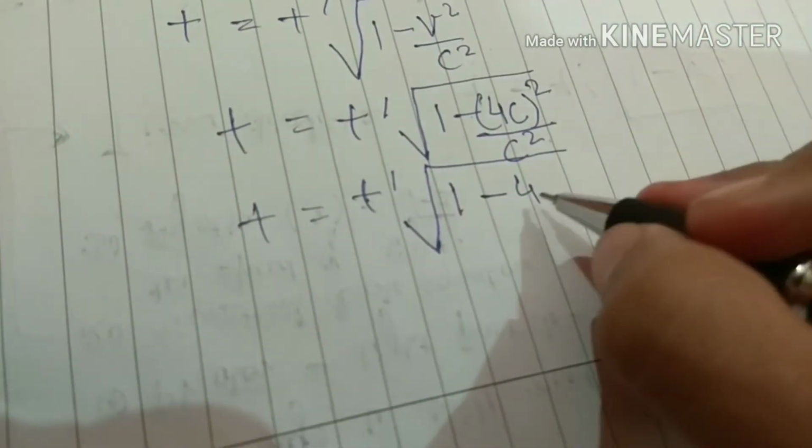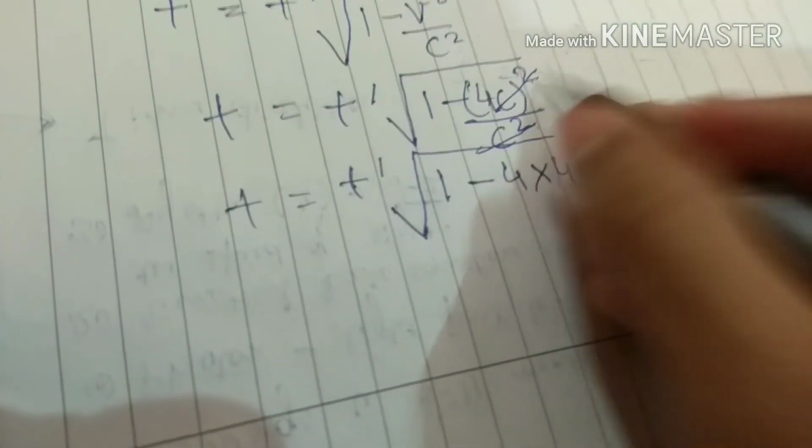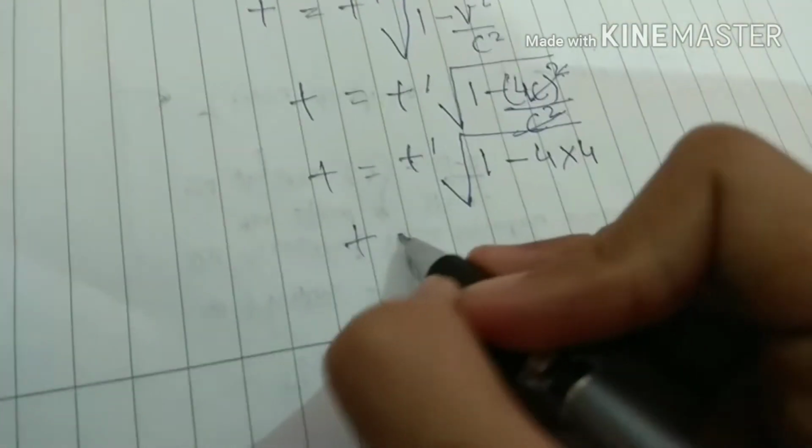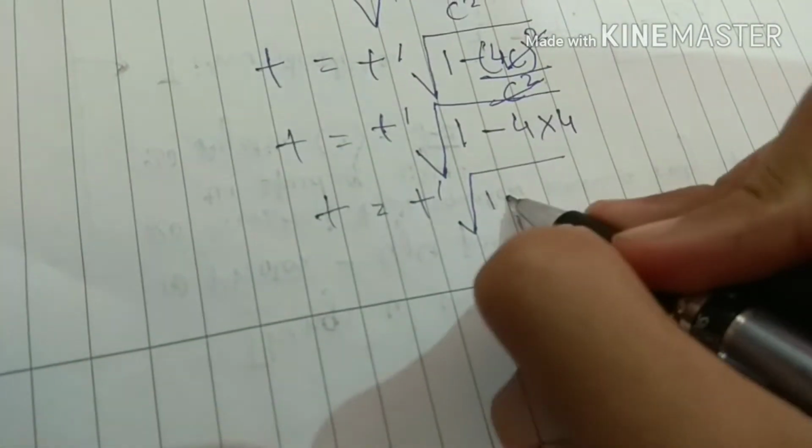Okay, it's 4, because this and this thing got cancelled. 4 into 4, as this has a square over this. Okay, so t is equal to t prime under root 1 minus 16.